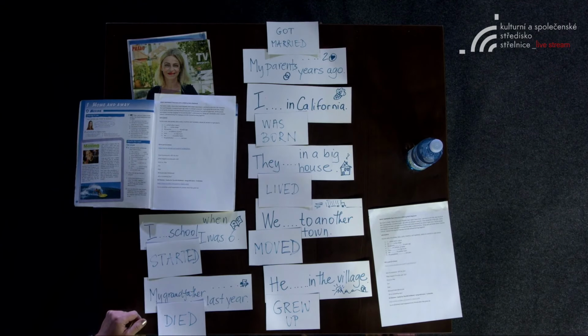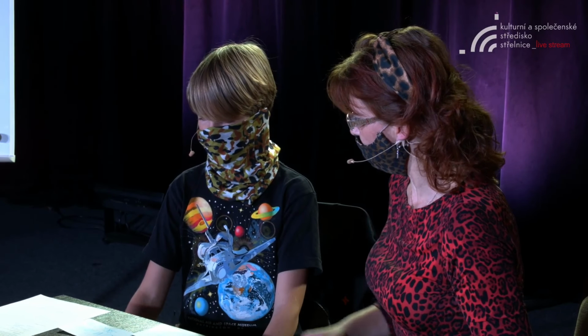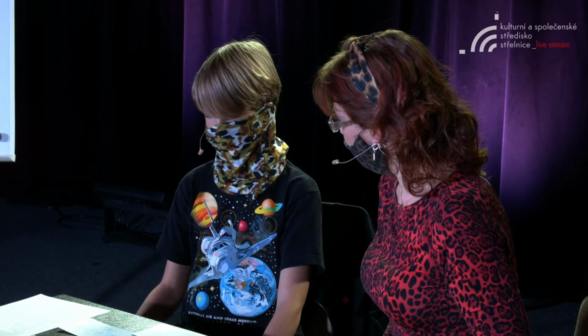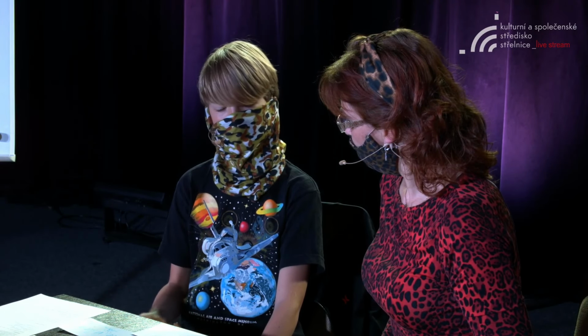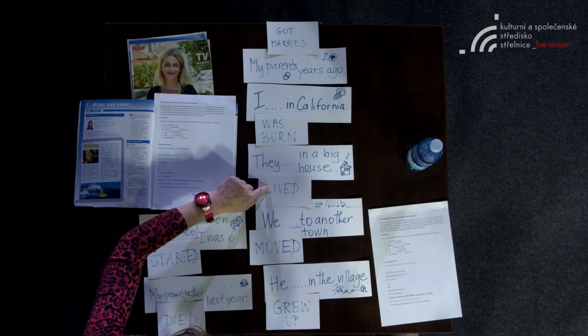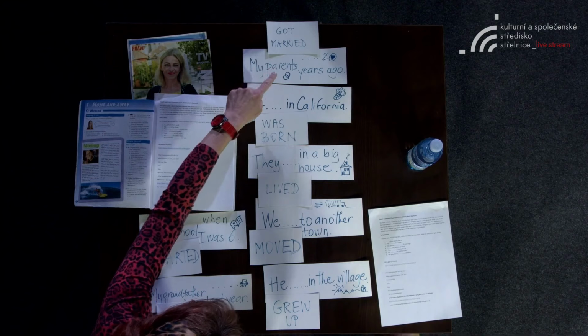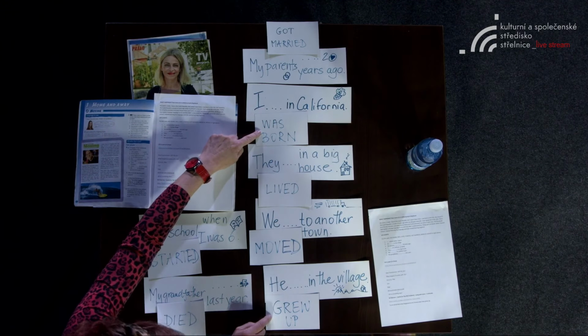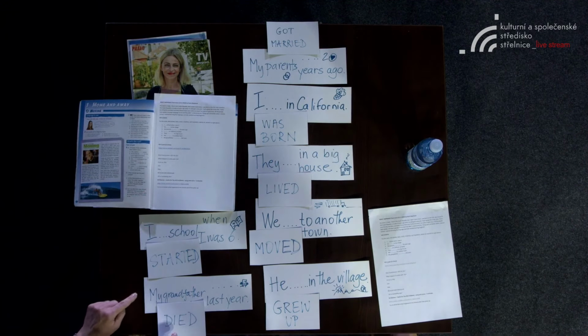He grew up in the village. Why is there no -ed at the ending? Well, that's because it's not that kind of word. Yeah, it's a different one. Okay, so this one and this one are similar, while this one and this one are different. Yeah. And we have two more left.